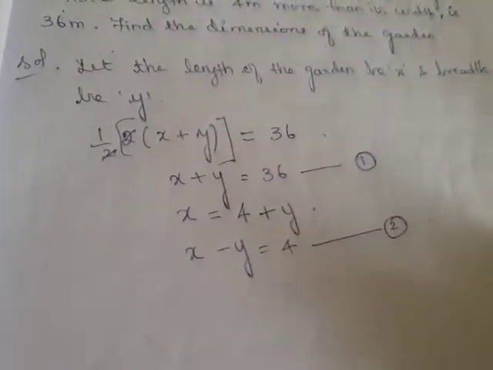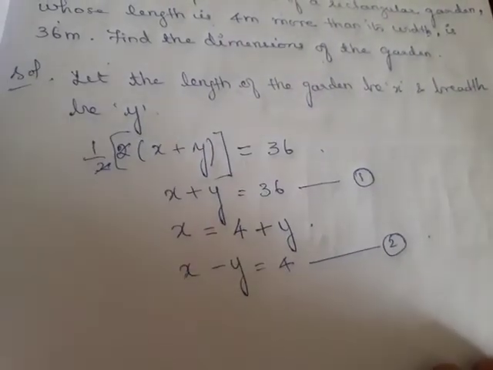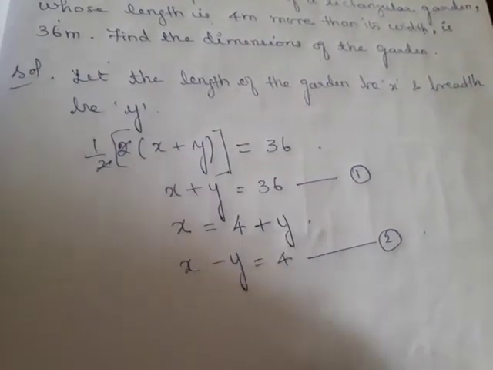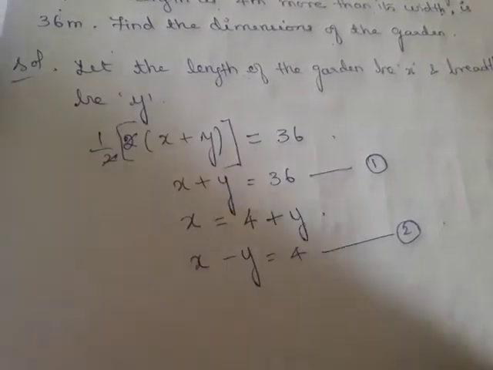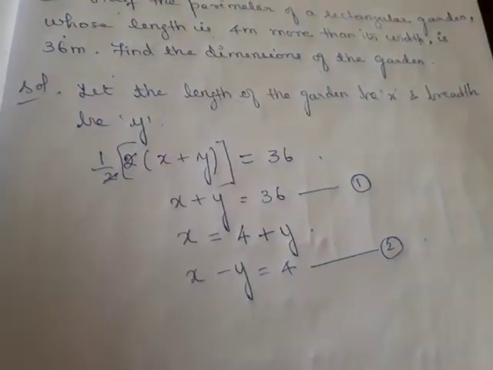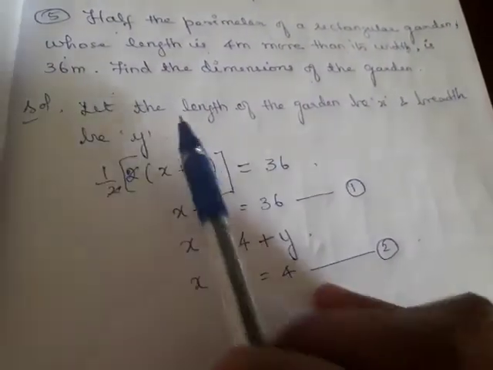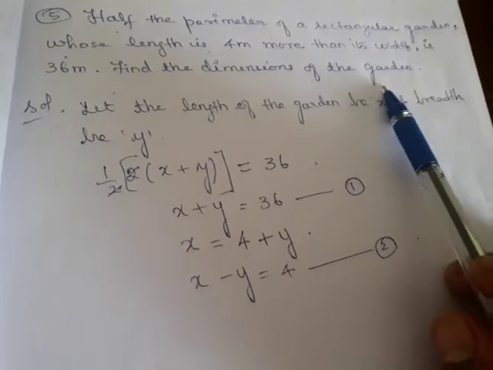Yes, hope you understood. Translate it word by word so that you will get a correct equation. Whenever you have "is", you have to put equal to. Whenever you have "more than", plus; "less than", minus. So if you translate word by word, you will get a proper equation. Now we got the two equations. Then they asked you to find the dimensions of the garden.